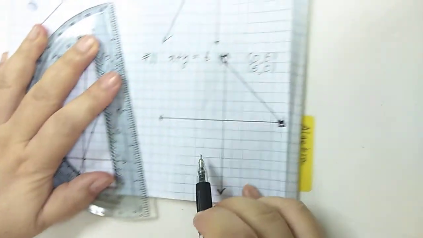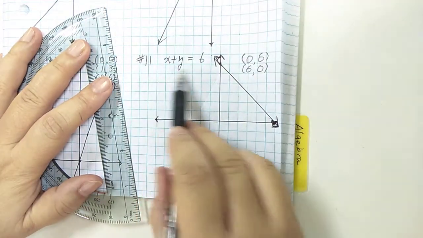Okay, but it's okay. So there's my graph for this equation.